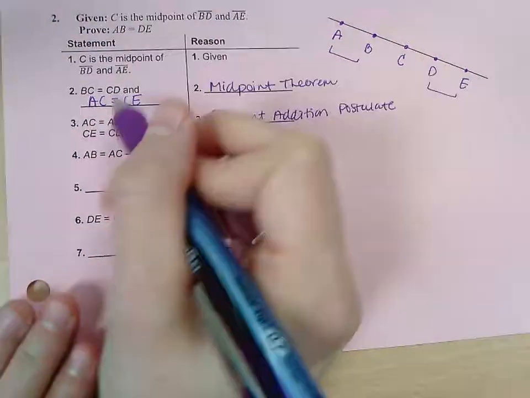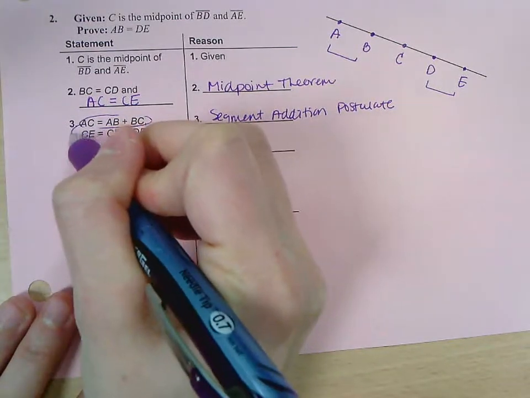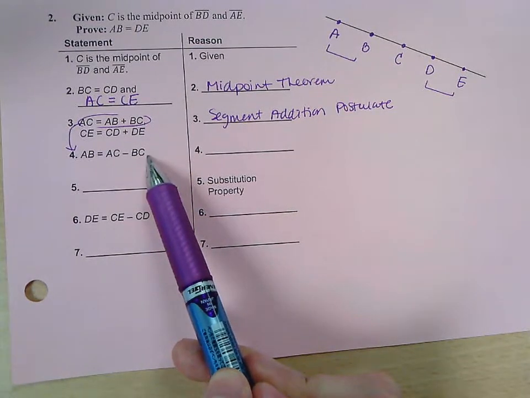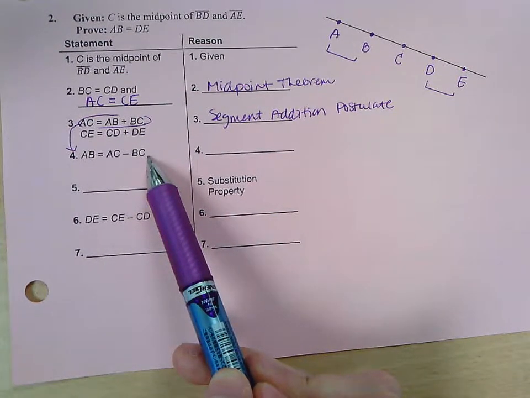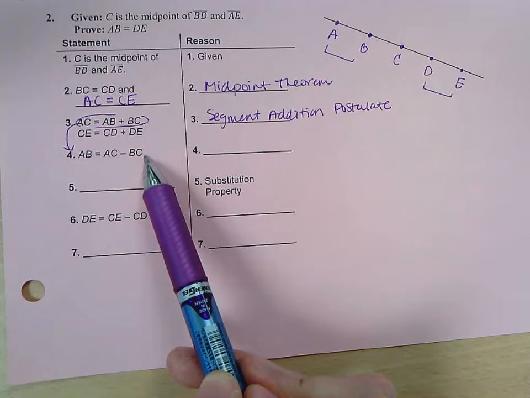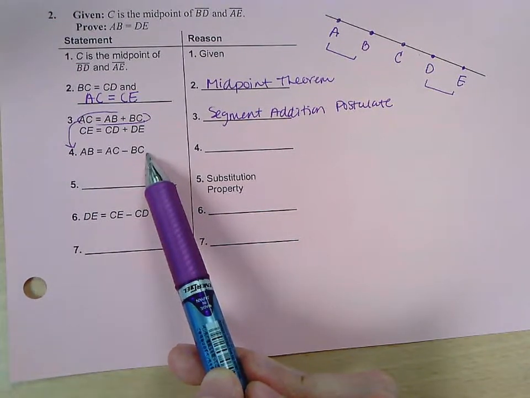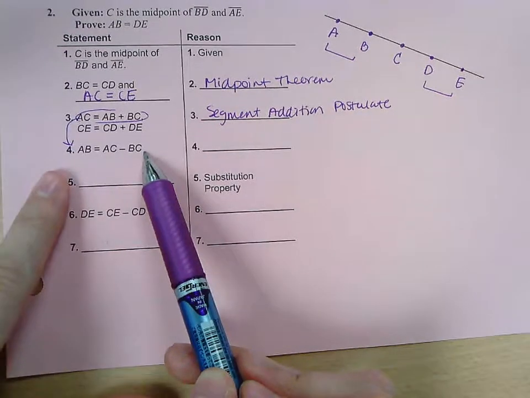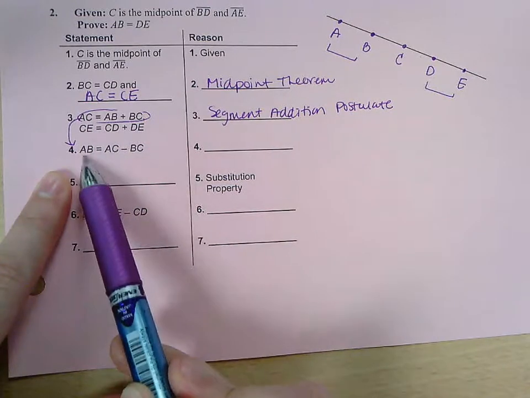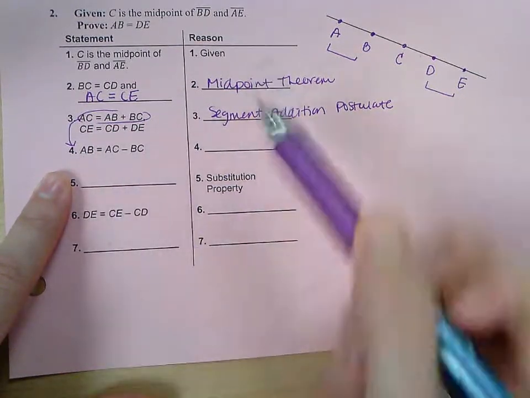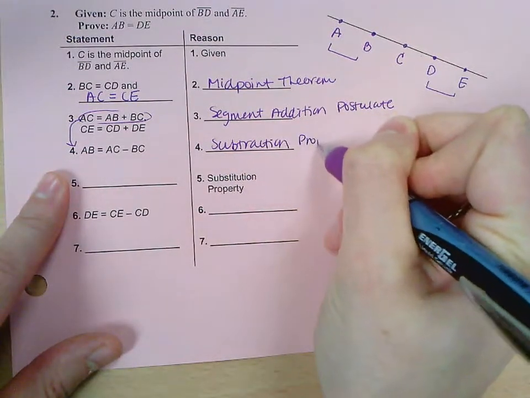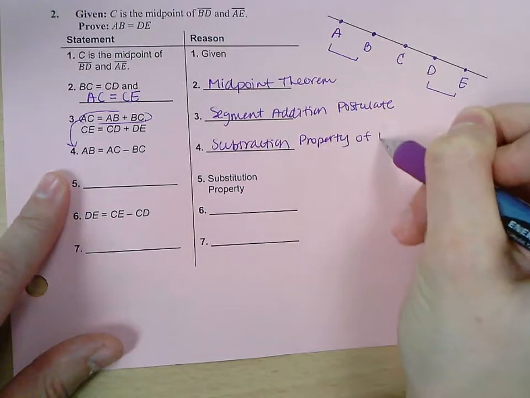So what I want you to think about is, from this equation to this one, what would you have to do to that equation to make it look like this? So algebraically, what would you have to do? Subtraction property of equality. You would have had to subtract BC from both sides to make it look like this, or to solve for AB. So this is the subtraction property of equality.